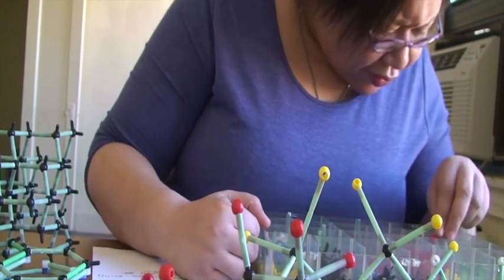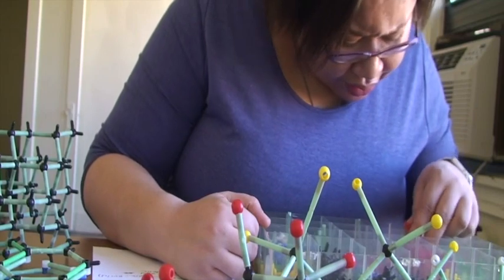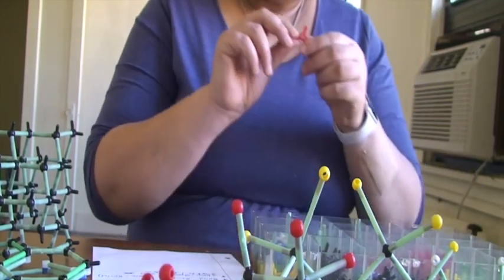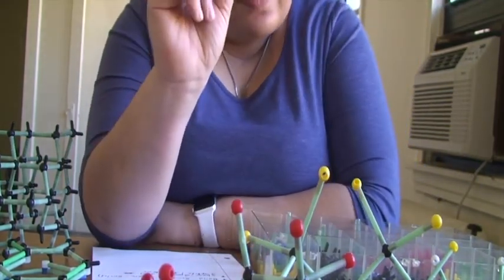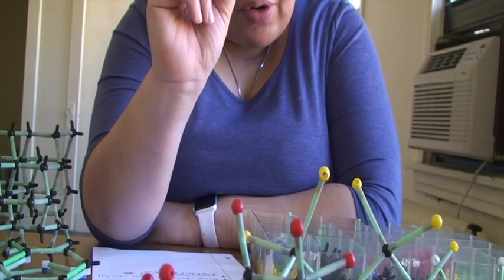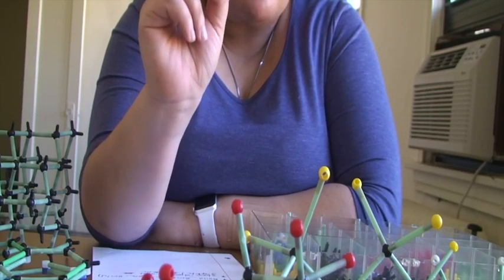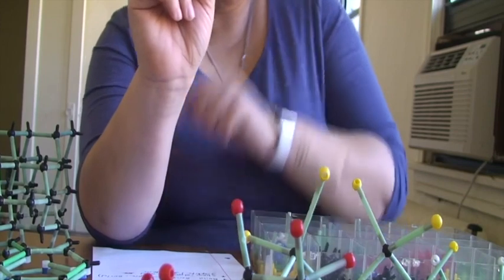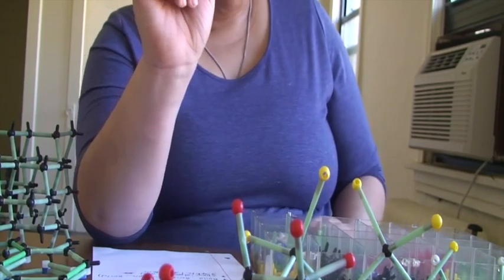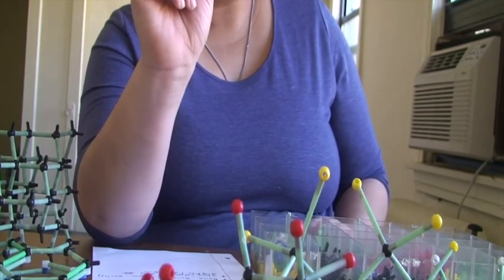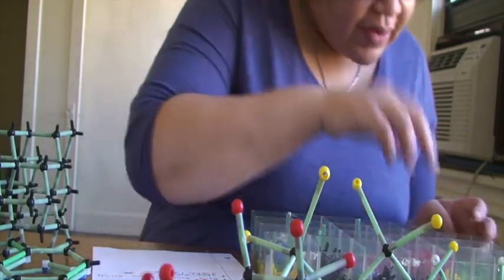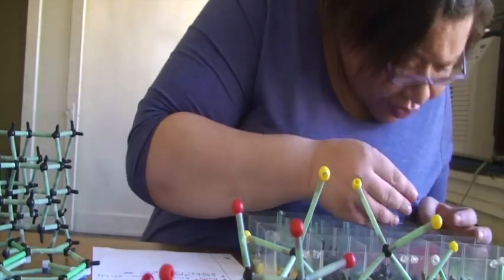I need to go through a different color. Alright, so we can use this for one of our carbons. It's a 3 peg piece, but now there's a hole in the middle. Okay, that's going to help us to make our multiple bond. So let me try to find a second one. Here's another one.